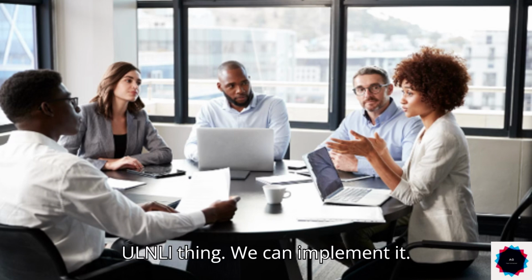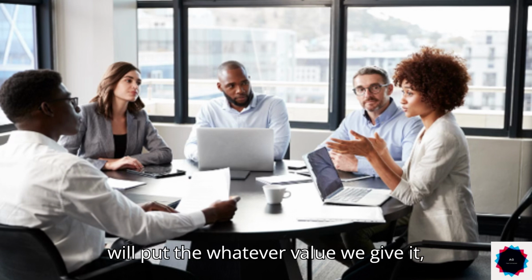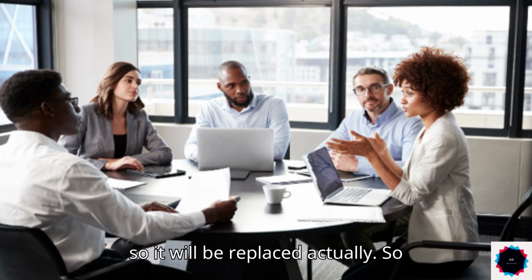We can implement it. No, that div is fine. Instead, what innerHTML will do is put whatever value we give it, so it will be replaced. That's why it is not working well. If we use UL LI, then LI we can repeat it.